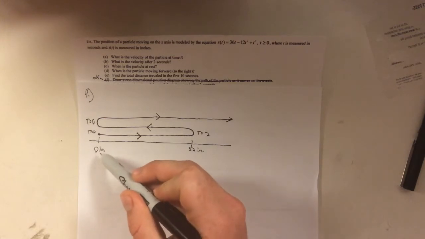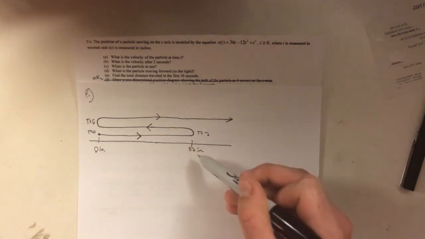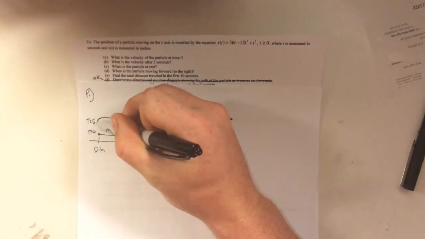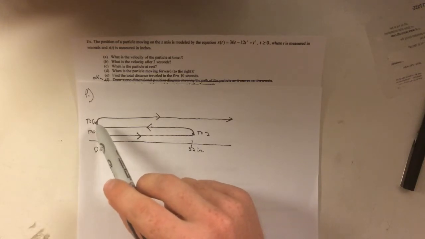So, here we have our x-axis, and here we have 0 inches from where it started, and 32 inches. So at time t equals 0, it started at 0 inches, and then it traveled to the right, and at t equals 2, it was at 32 inches. But then, it traveled backwards, and in 4 seconds, at t equals 6, it got back to its starting position. And then, after t equals 6, it kept going infinitely onwards.